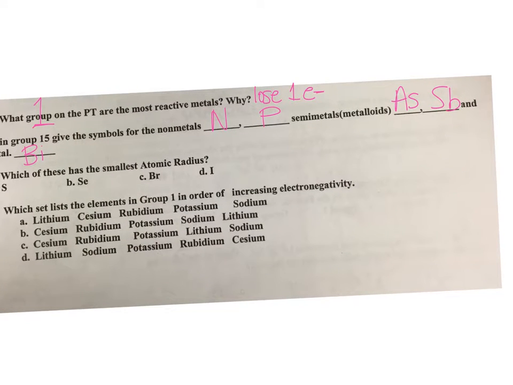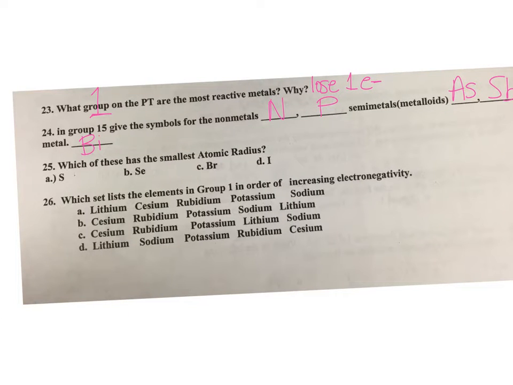There you guys go. Okay, which one has the smallest radius? We're looking in top right corner. It would be sulfur. Yep. Sulfur has one energy level less than bromine. Bromine would follow close behind, though.